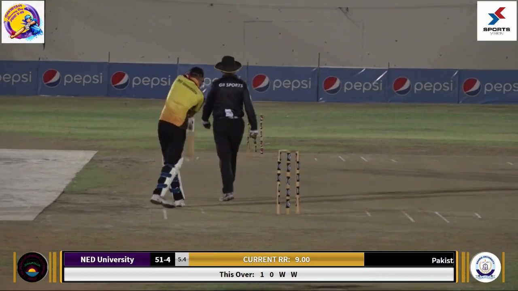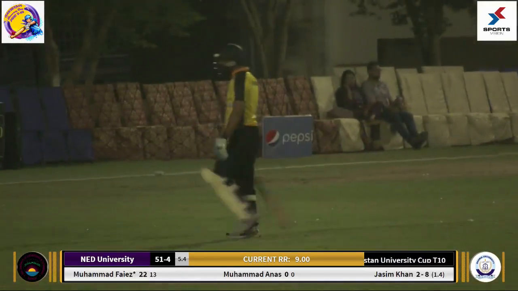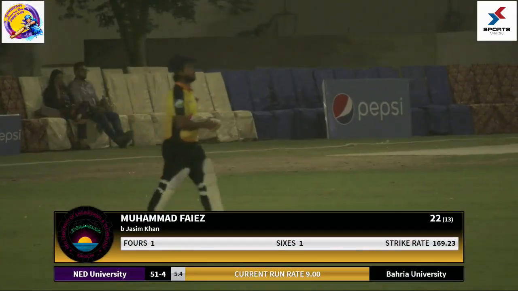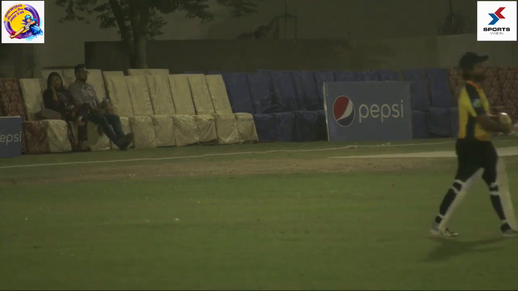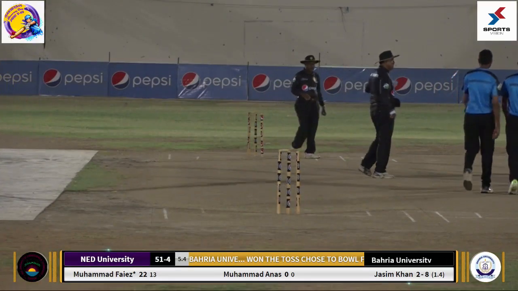2 in a row for Jasim Khan. He was looking for the big shot here, down the ground, and completely missed it. So clean bowled in the end. More joy for Bahria University. So they are coming back in the contest. They are coming in the semi-final.